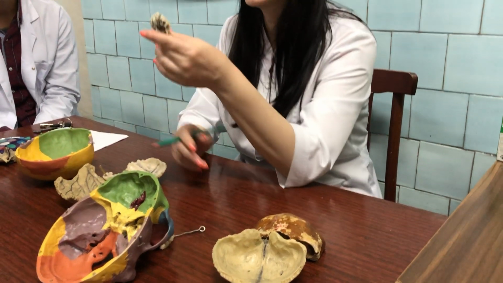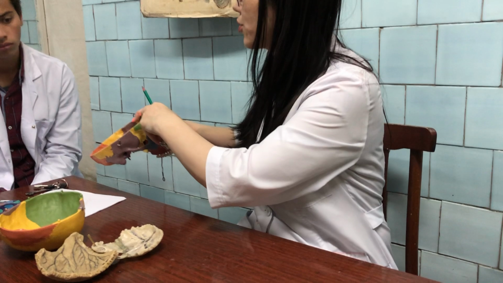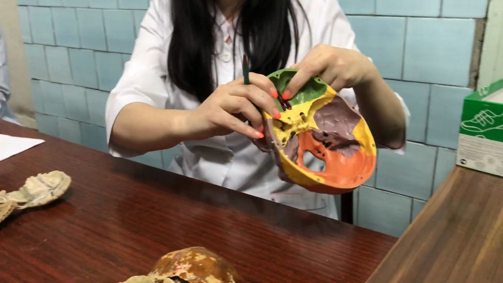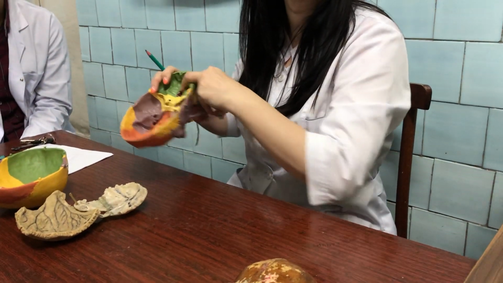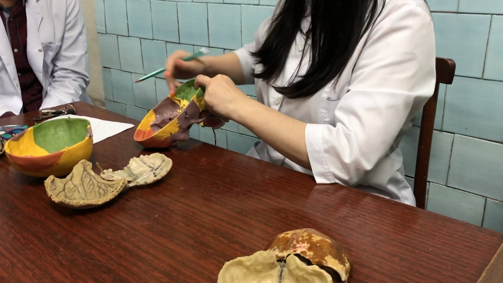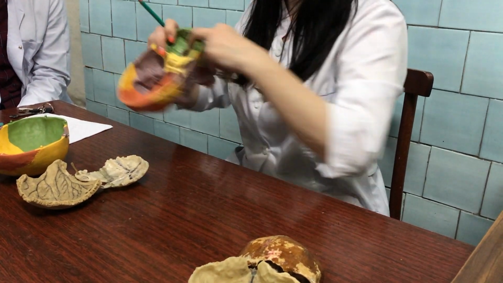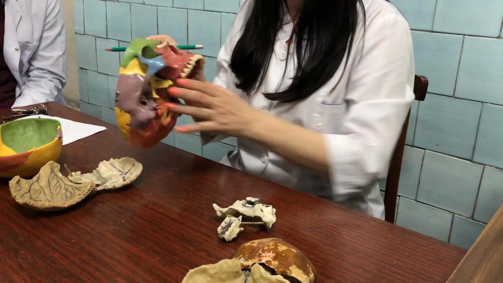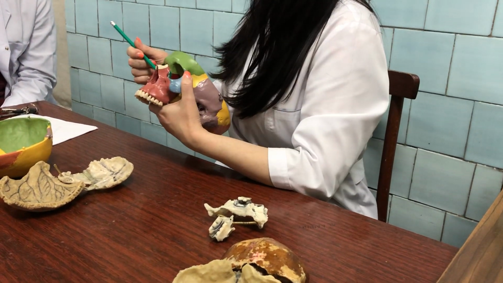Ethmoid bone. It is an unpaired bone. You see the dark red color, dark red, Bordeaux. It is not purple. You see it inside, dark red, on the orbit. You see. Yes. Second part.